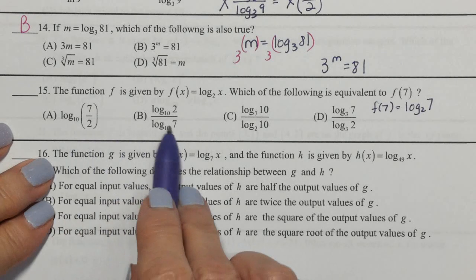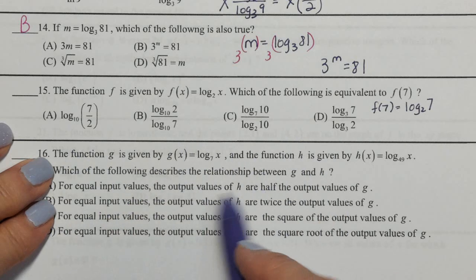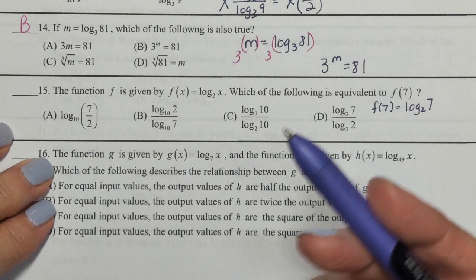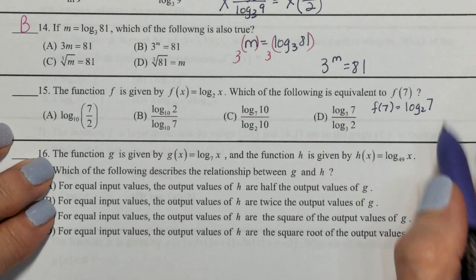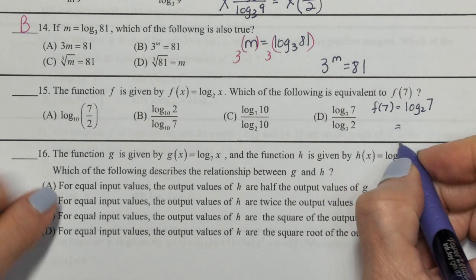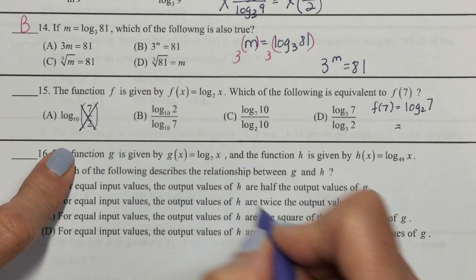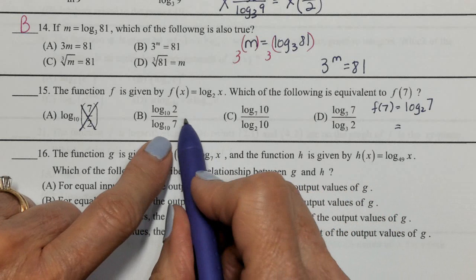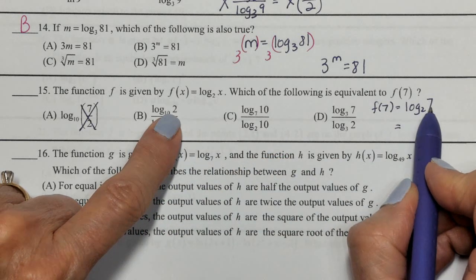And I see all of these different bases. So I can tell they're asking me, does this person know the change of base formula? Well, I know it's not this because that's not how you change the base. It's not this one because the argument needs to go on top.